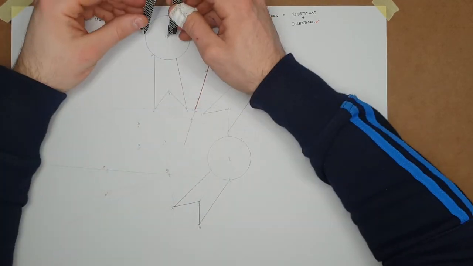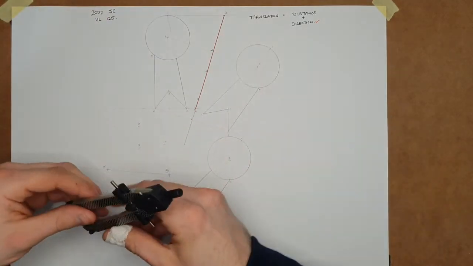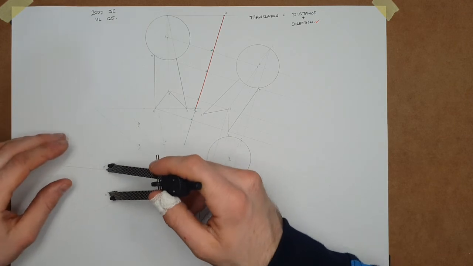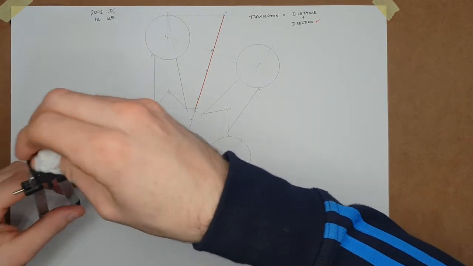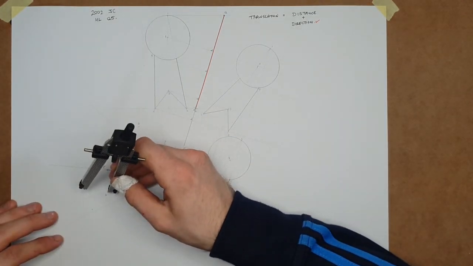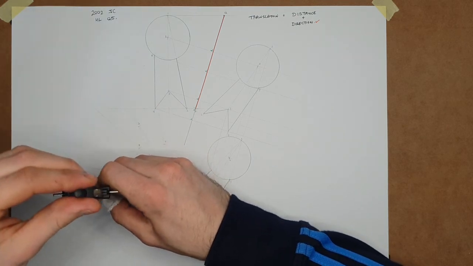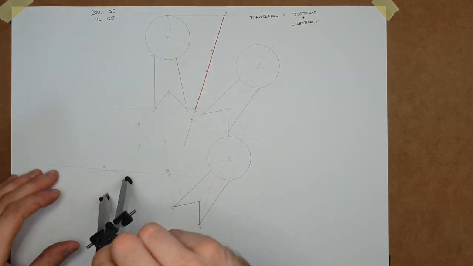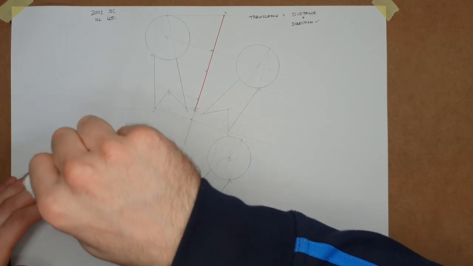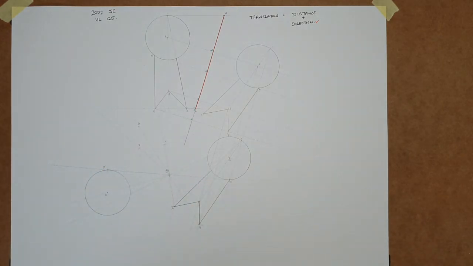Just check that back to my original, and that is good. So from 6 to 5, I can draw my circle. I'm not even necessarily sure yet what way this is facing. All I know is that the radius of the circle is defined from 6 to 5.